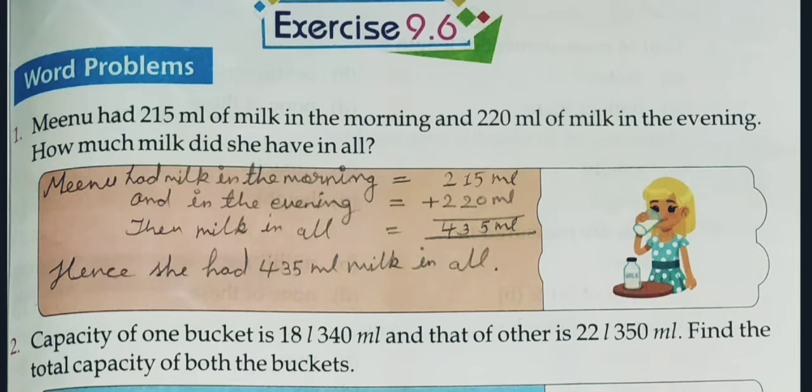But the question is asking how much milk did she have in all. You can see the words written here, in all. Whenever the question is talking about in all, total, how much in all, in such a condition it means that we have to add.